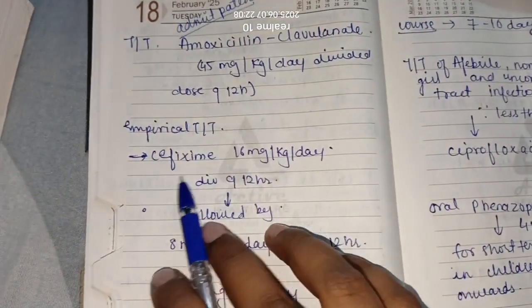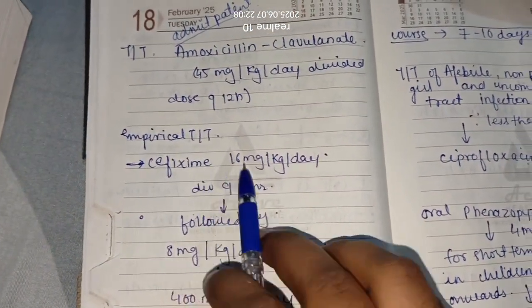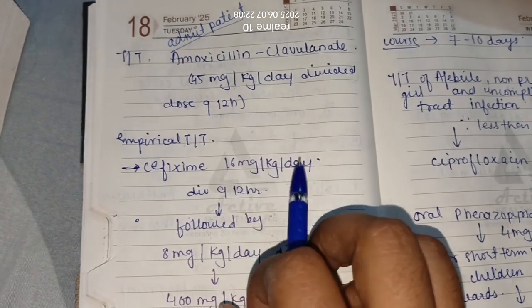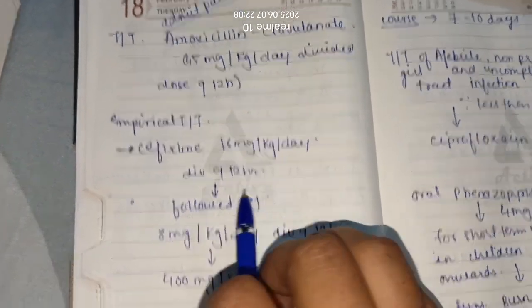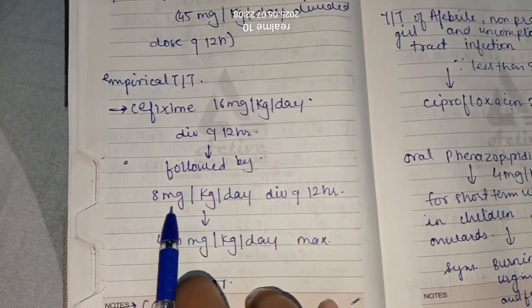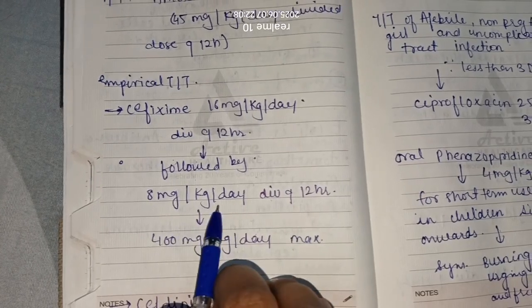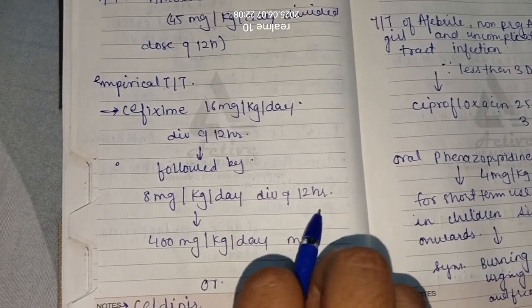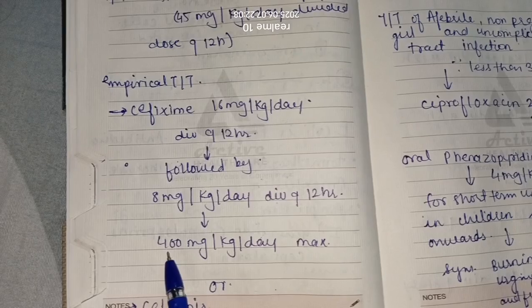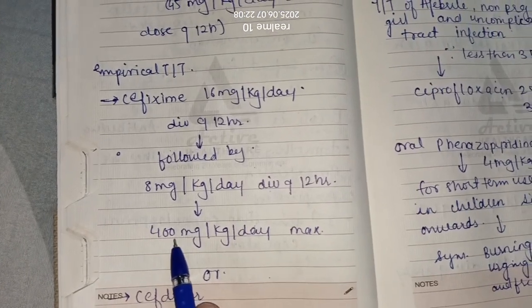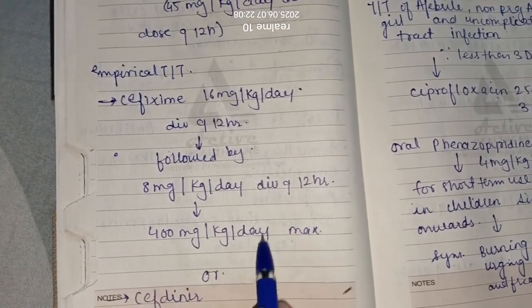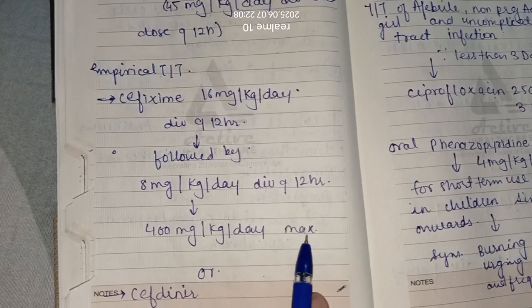Then empirical treatment is cefixime 16 milligram per kg per day, divided dose over 12 hourly, followed by 8 milligram per kg per day, divided dose of 12 hours. Then followed by that, 400 milligram per day maximum dose should be given.